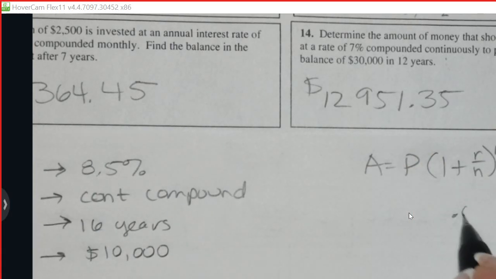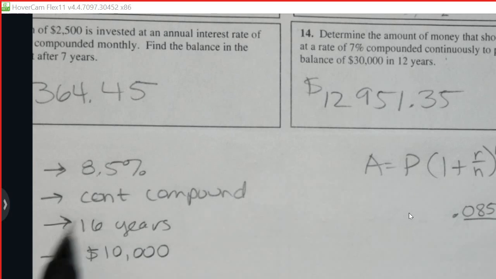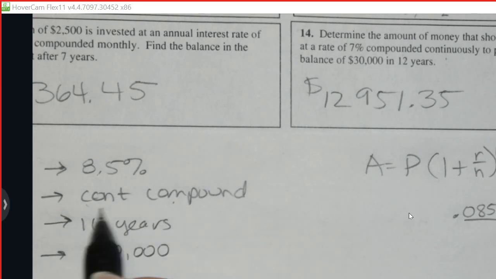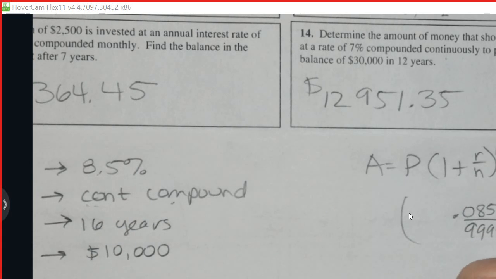I'm going to replace the rate as a decimal form. It's continuously compounded. I like to use this formula. Again, you could use the other formula that involves the E that's represented in the videos for continuous compounding. So I'm going to use 9999. 9999. The number of years is 16. This is 1 plus this amount.